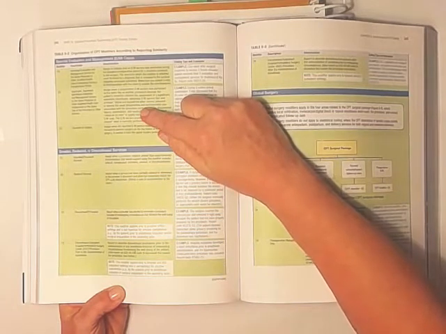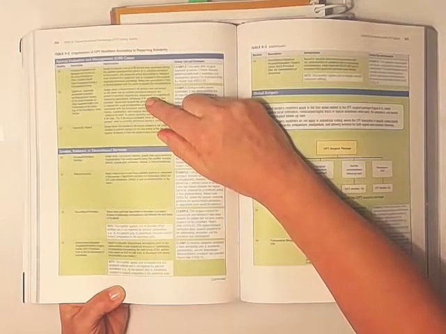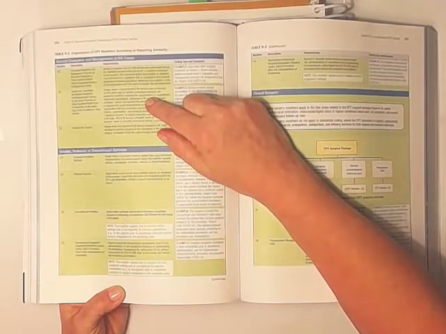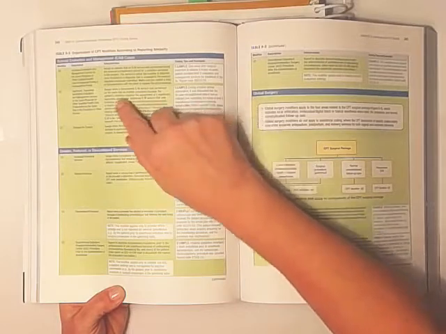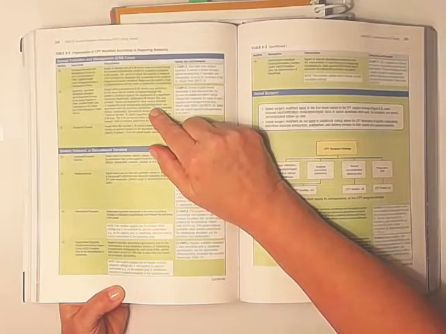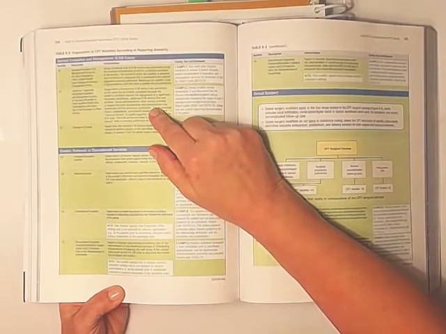25 modifier. This is a significant, separately identifiable service. So how this could work is you show up for your annual wellness visit or your annual exam, and this is the scenario where you say, oh, and by the way, I've had a really sore throat. Or, oh, and by the way, my back really hurts. So you're going to use a preventive code in the E&M section for the annual visit, and then you're going to use what we call a sick code, an established patient code, for your, quote, sick visit.